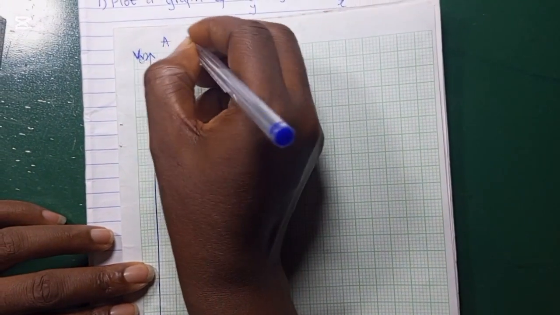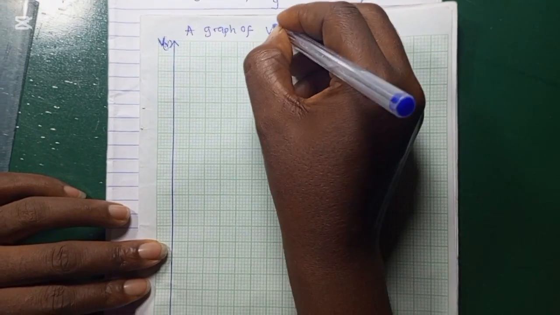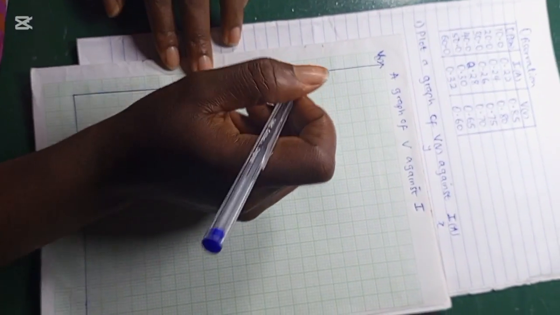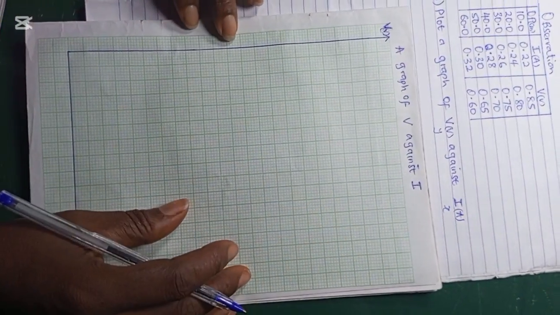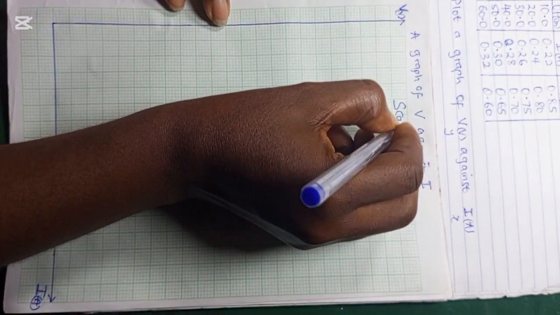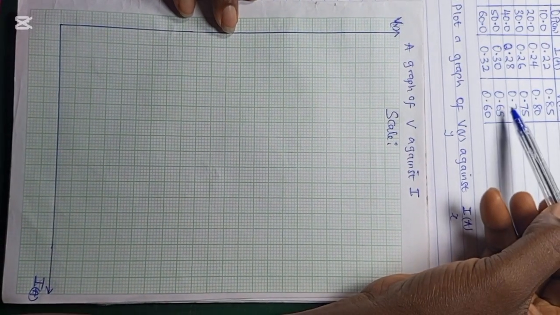So this is a graph of V against I, right? Okay, so now let's find our scale. That's the first thing. What's the scale? Which scale do you think we are going to use? Look at what we have.